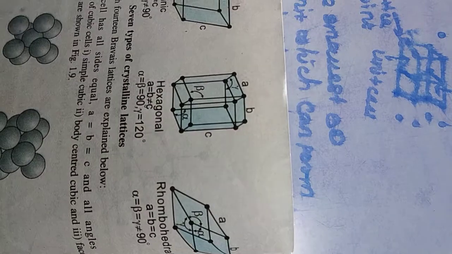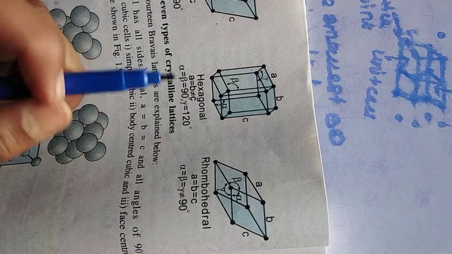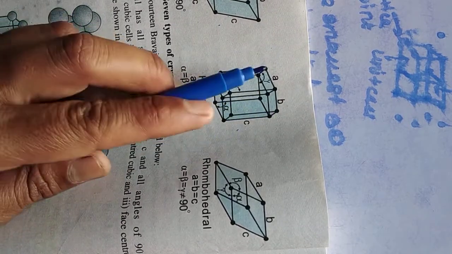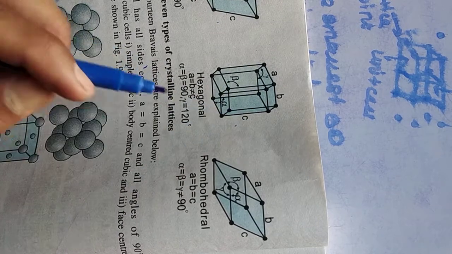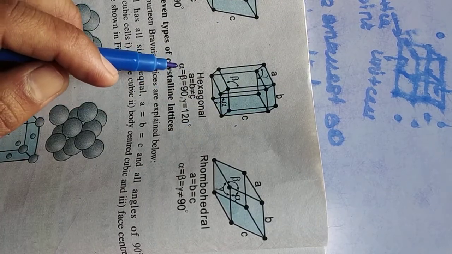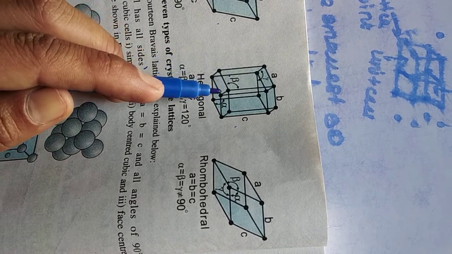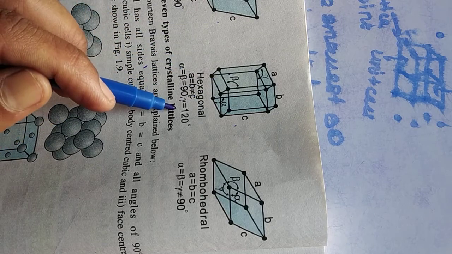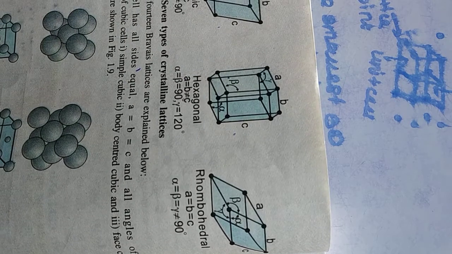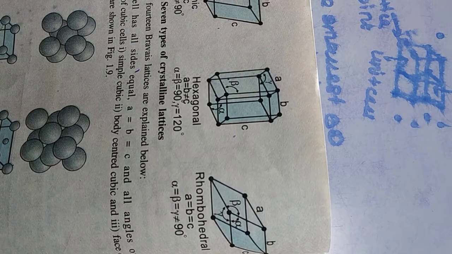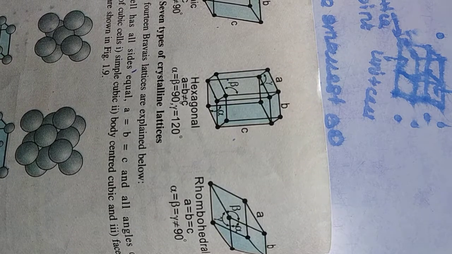The next one is hexagonal. In hexagonal, A is equal to B but B is not equal to C. A and B are both same edges but not equal to C, and alpha is equal to beta is 90 degree, but gamma is not equal to 90 degree, it is 120 degree. You must remember all the equalities of edge length and bond angle, and depending upon that you can predict which type of crystal lattice it is.